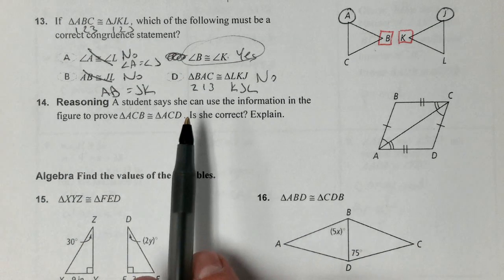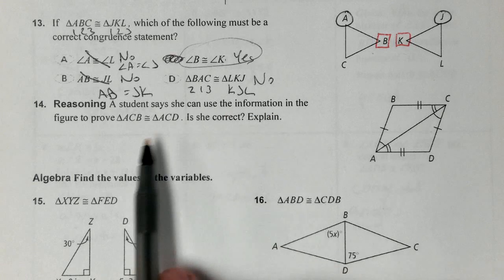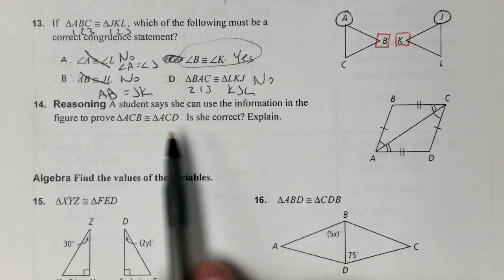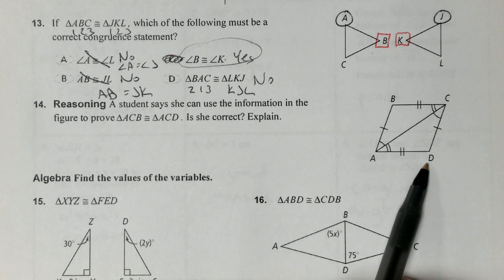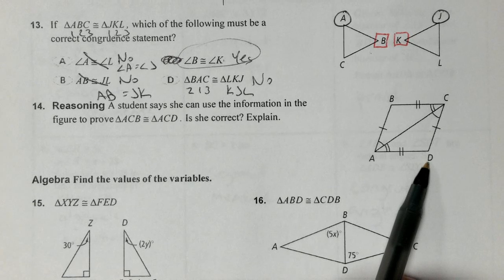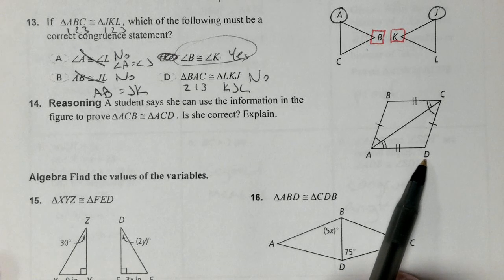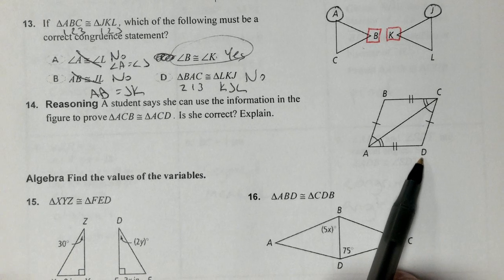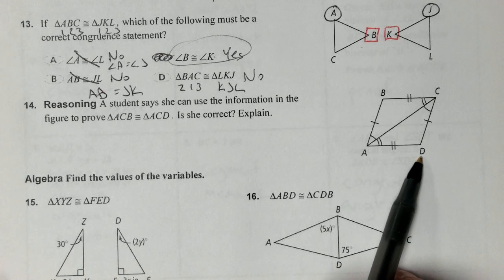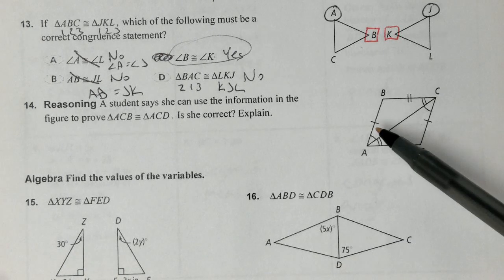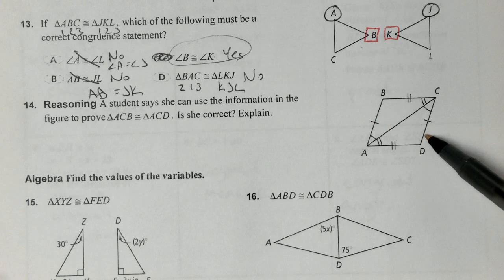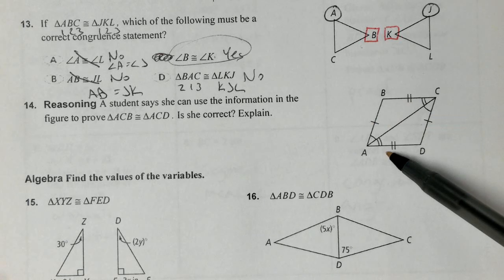Then for number 14, a student says she can use the information in the figure to prove the triangles are congruent. Is she correct? And explain. So the first thing we want to look at is, do you have enough sets of sides equal? You've got these marked and these marked, and you need 3 sets. Where does the third set of sides come from?